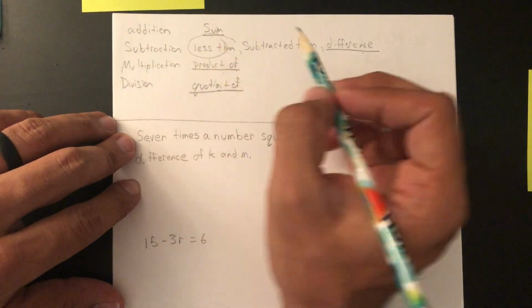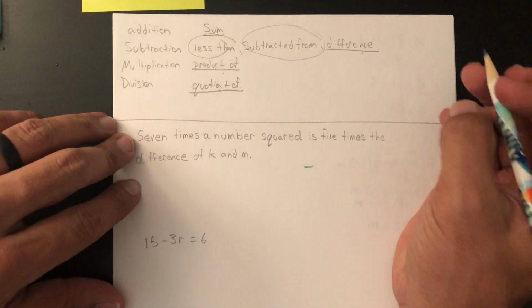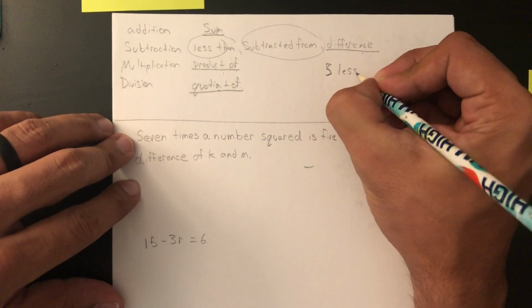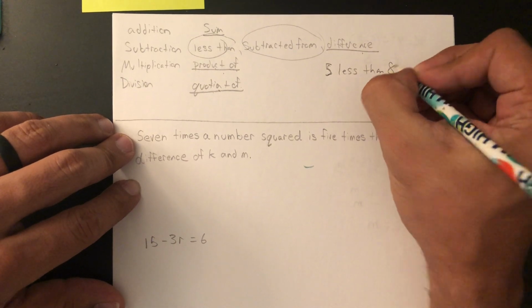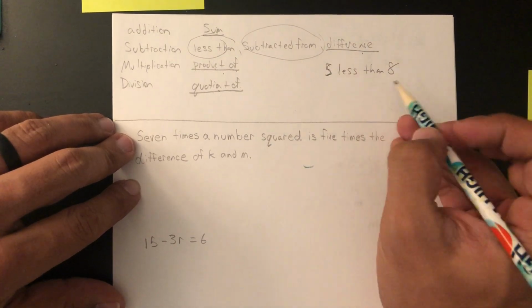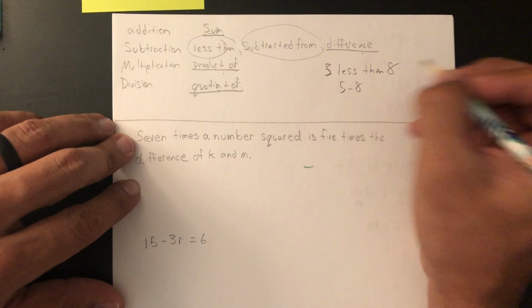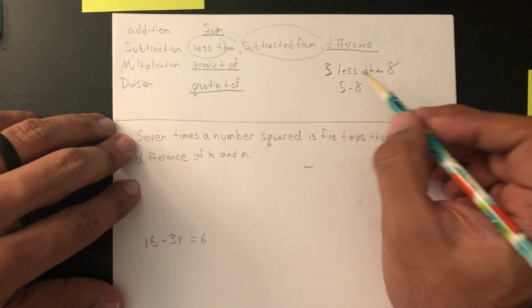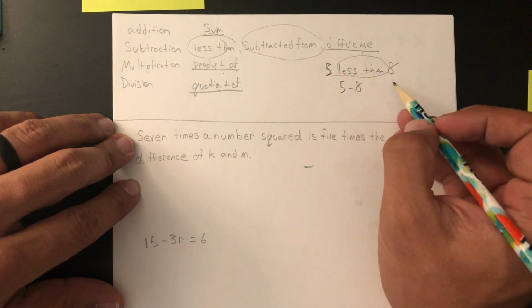Now these are our key ones because they say things backwards. Like 5 less than 8. Some people say the less than and they write, oh, that's 5 minus 8. No, that's 8 less than 5. When you see the words less than, they're saying it backwards.